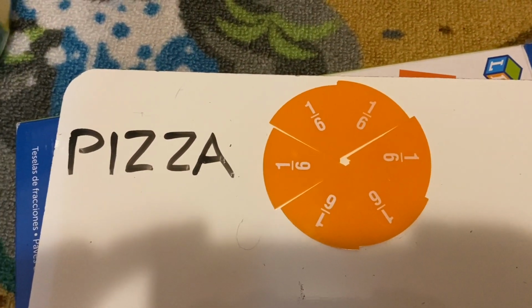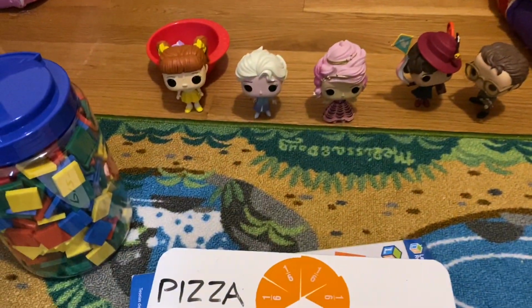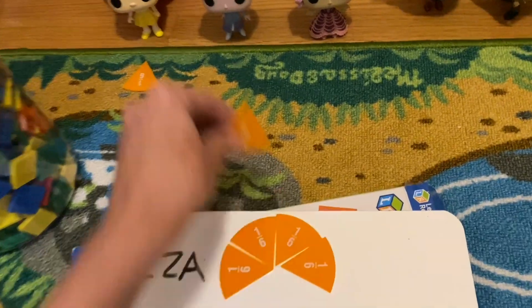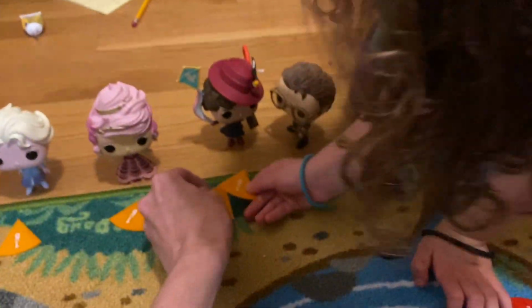As students learn to work with different groups of friends, they conceptualize the lower number, the denominator, as the number of pieces we need to divide our whole into.